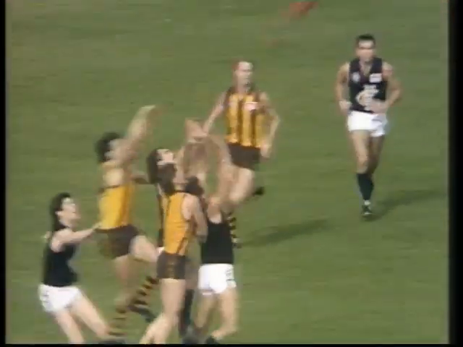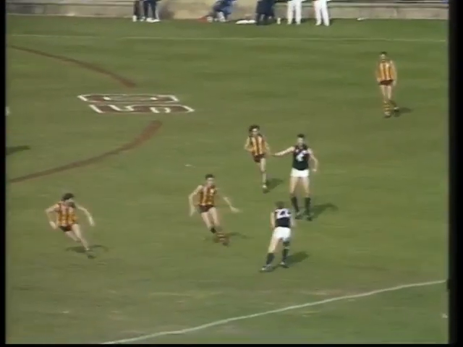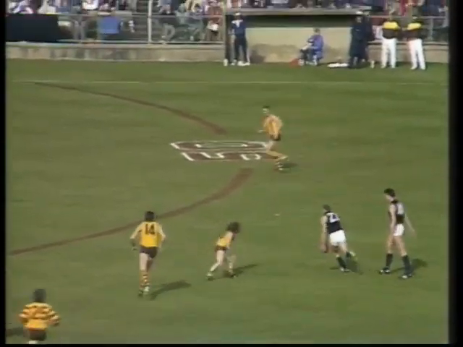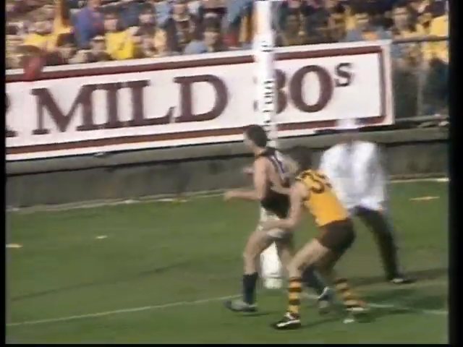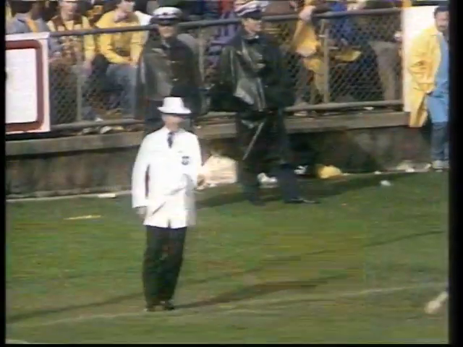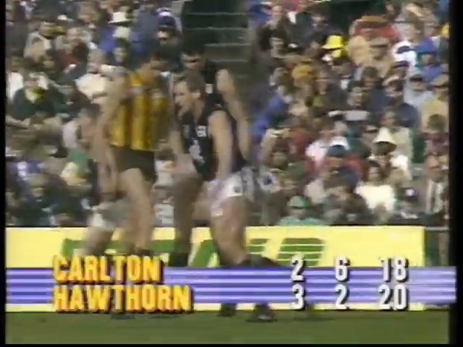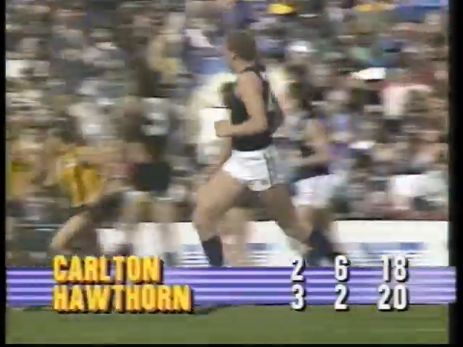A bad bounce that time for Collins, and Elvin wins possession. Across towards centre half forward. Hunter up high. Punched away by Abbott. It's well taken by Aitken. A couple of dummies. Straightens up from 55 metres out. Down towards goal it goes. Abbott couldn't take it. Off the hands of Abbott, and it's through for 1 point. So you could say that that was kicked by Ian Aitken.